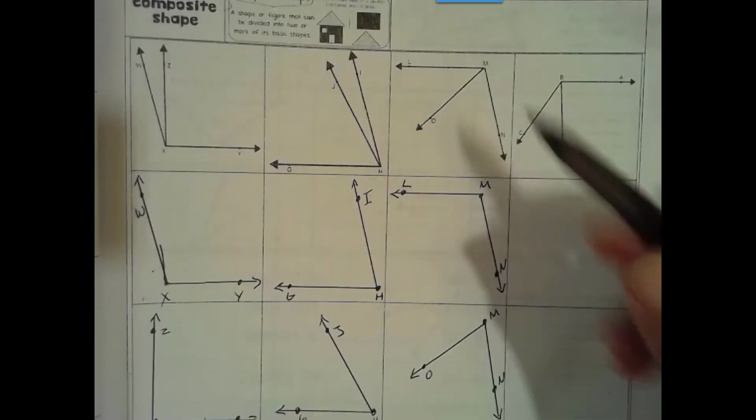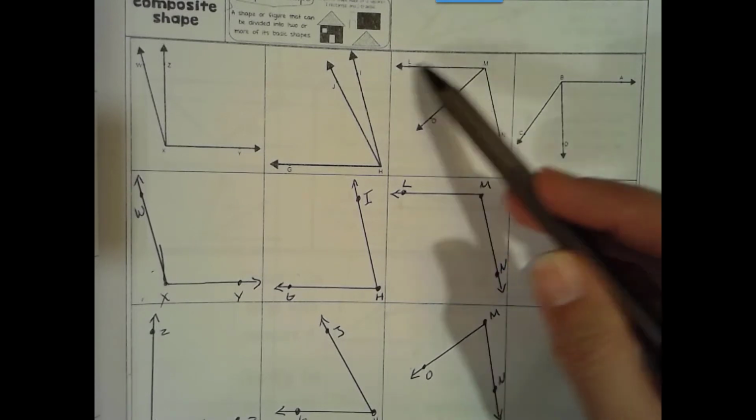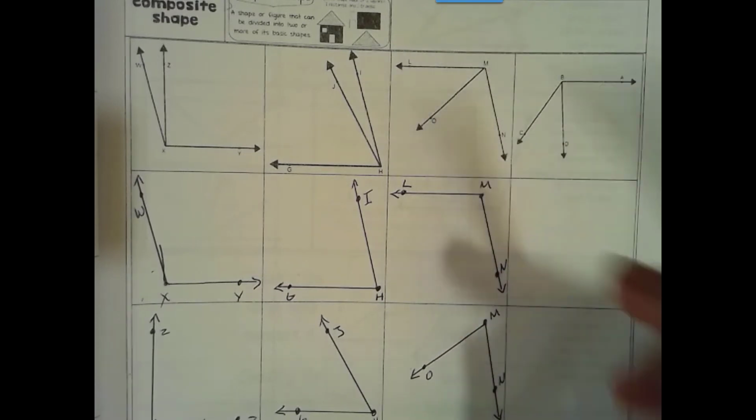Okay, so now we have one of our two smaller angles. Now we need to get angle LMO. We have to show that one.